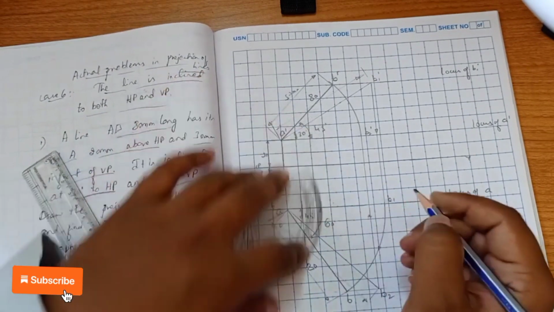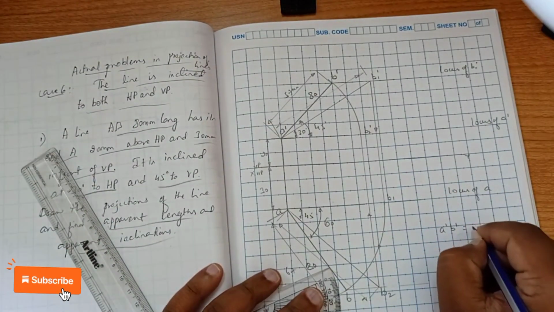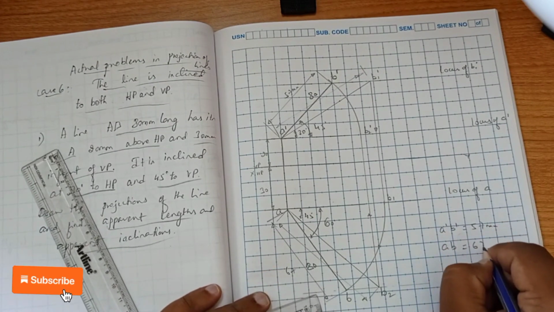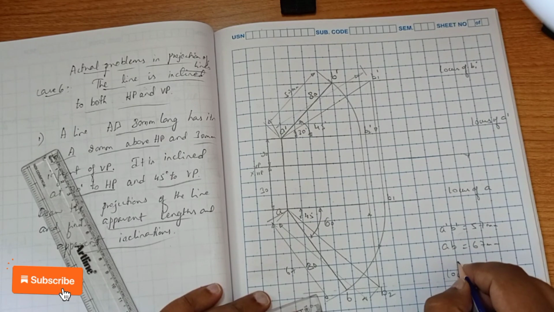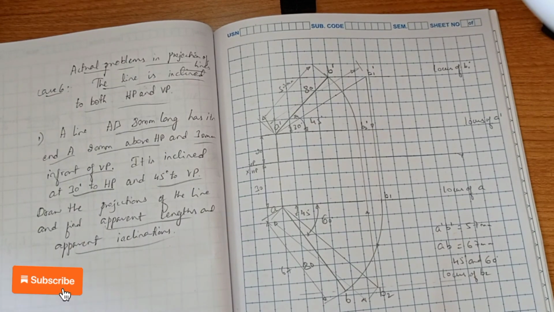Okay, so we're getting apparent lengths A dash B dash 57 mm and AB 67 mm, and the angles are 45 degree and 60 degree. Okay, so this completes the problem.